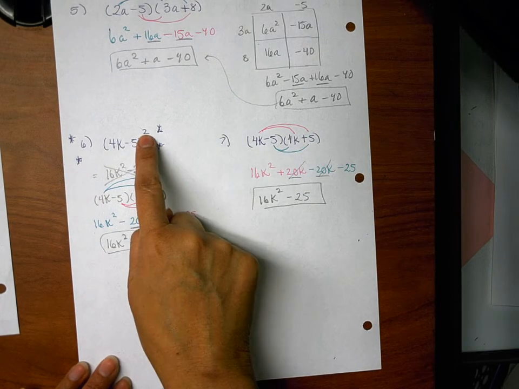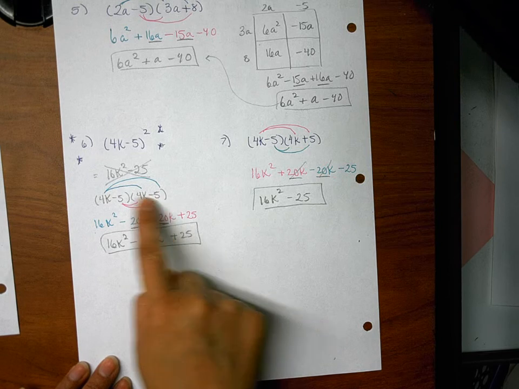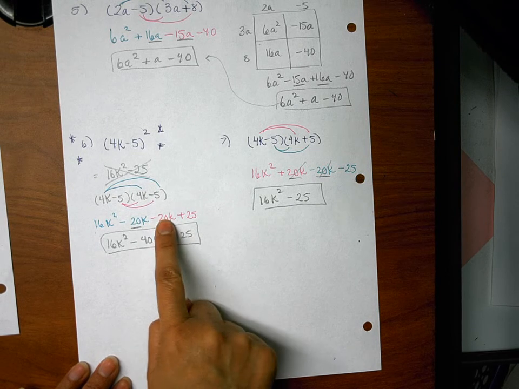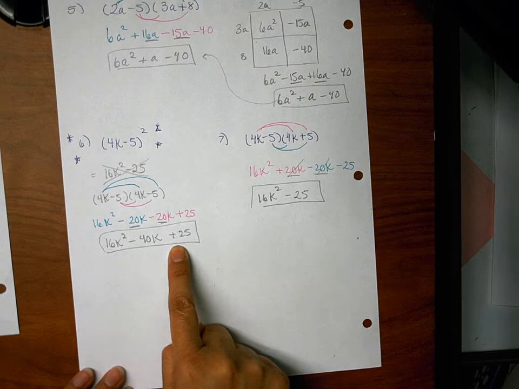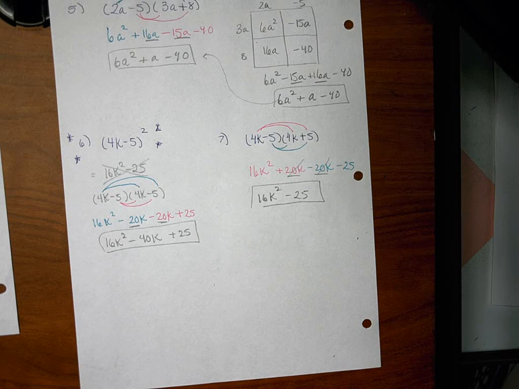And recognize the difference between this one versus the quantity squared. This one, you write the exact same thing twice, double distribute, the middle terms don't cancel out, and you ended up with a trinomial. Okay, that is it for this lesson.